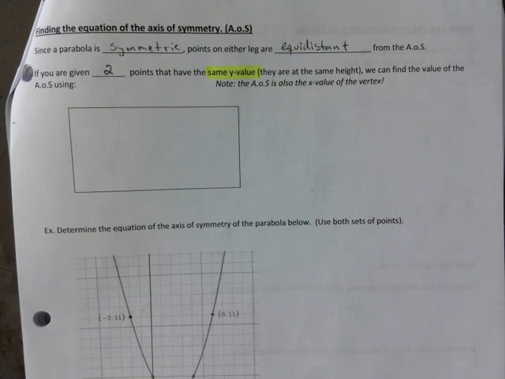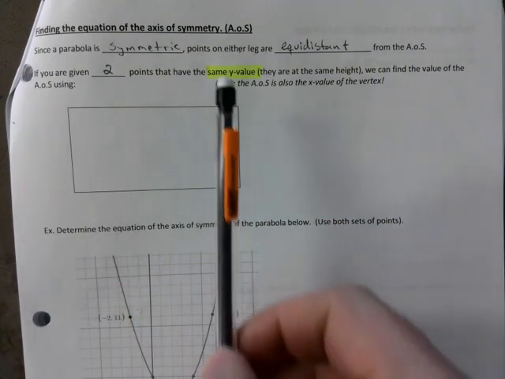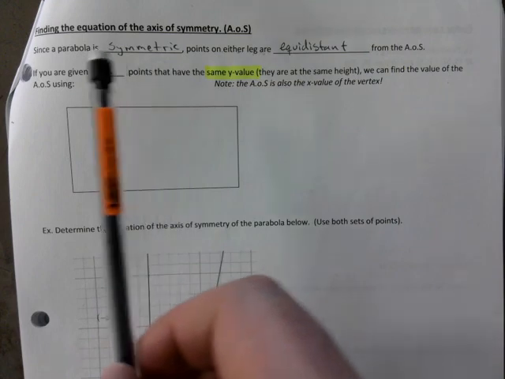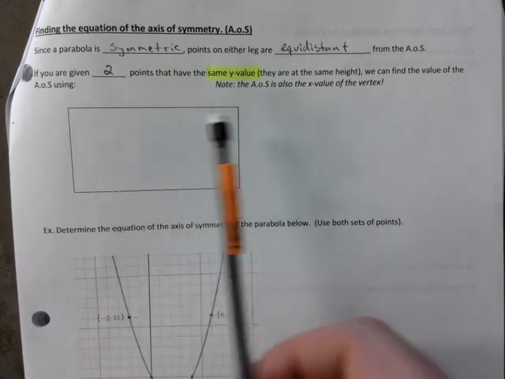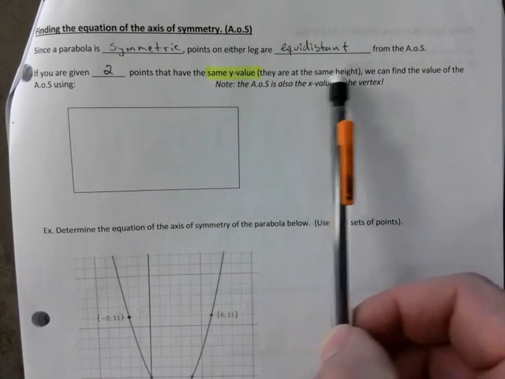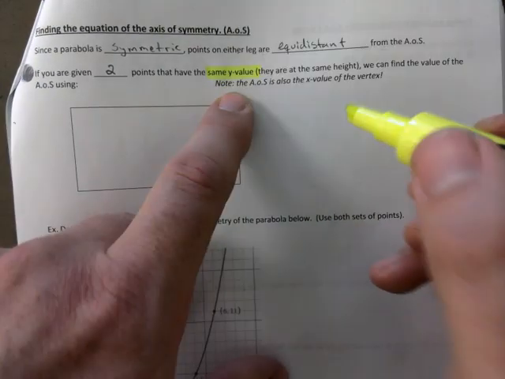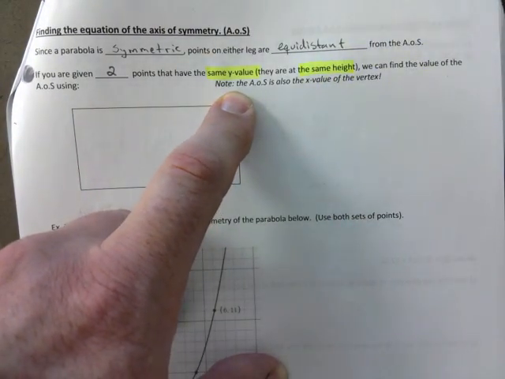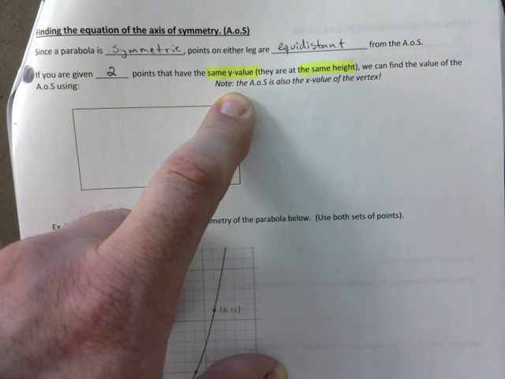Both of them are 0, so they have the same y value as well. Sometimes students don't think of x-intercepts like that, like a different category. No, they have a specific name, but y is equal to 0. So they would also have the same y value if you're given 2 x-intercepts. They are the same height.